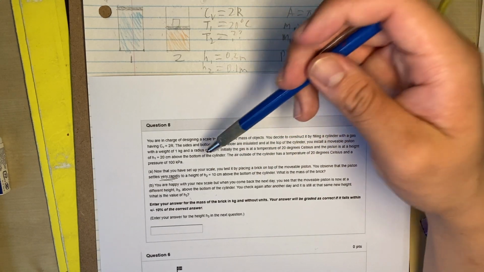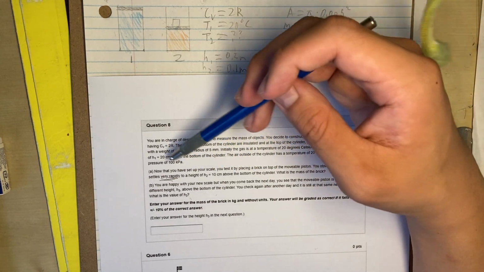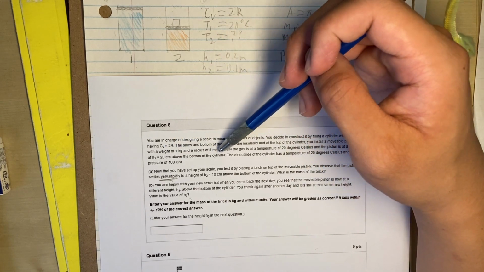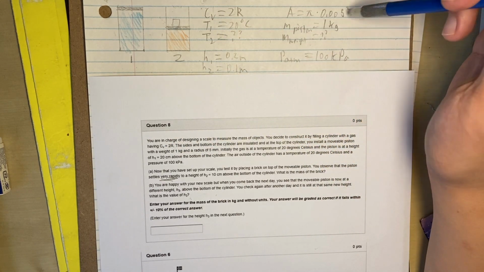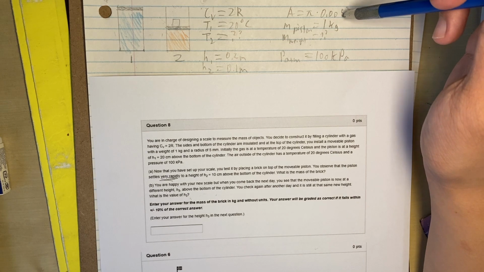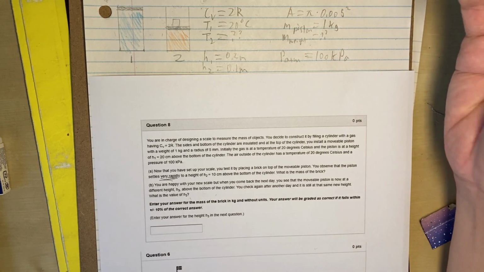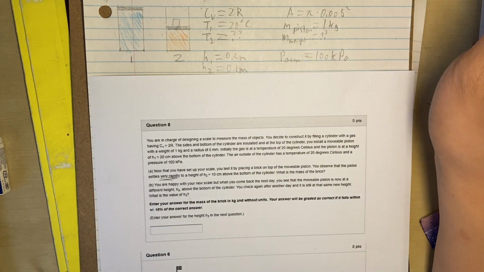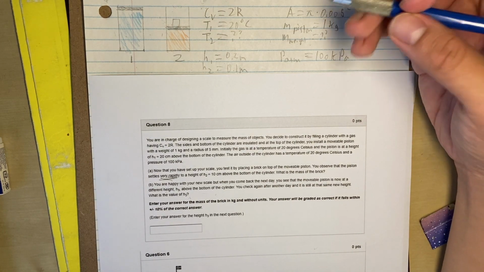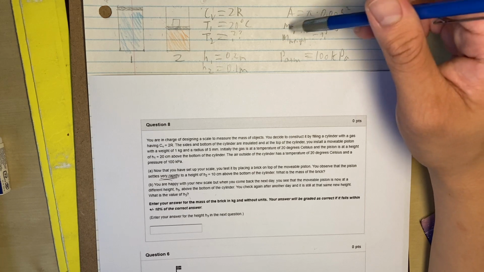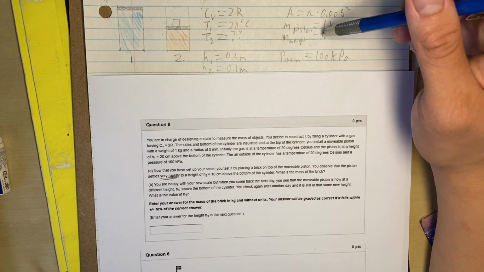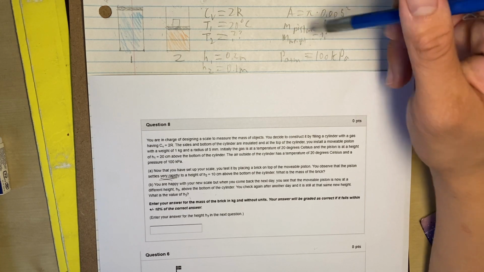Where does it say that? It says you install a movable piston with a weight of 1 kilogram and a radius of 5 millimeters. You'll notice that I changed it to meters. It's always good to change it to SI units, just because it's easier to work with and the units are nicer. Anyway, mass of the piston, 1 kilogram. Mass of the weight, that's what we're looking for right now.